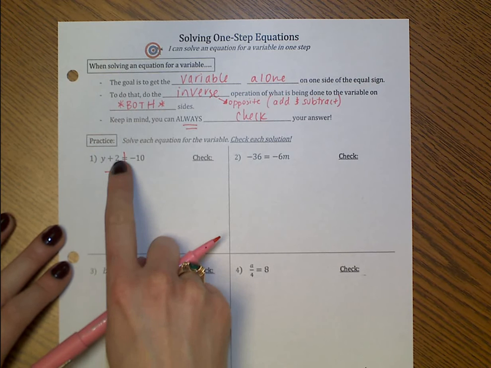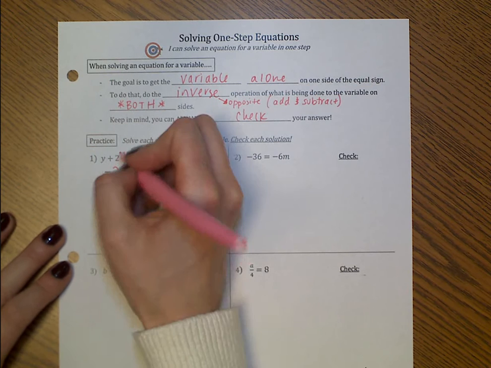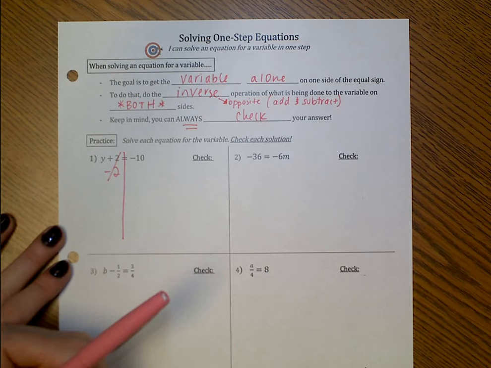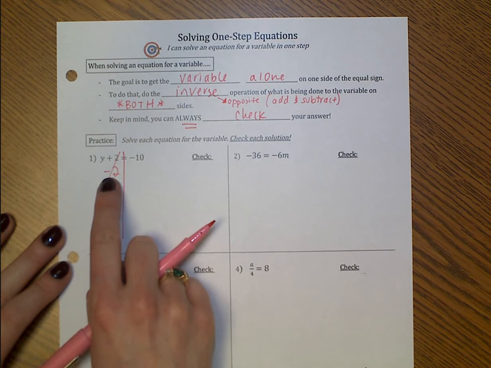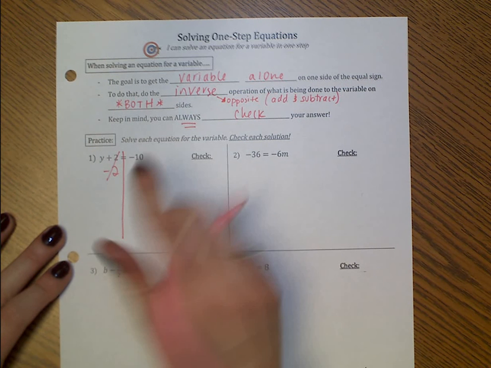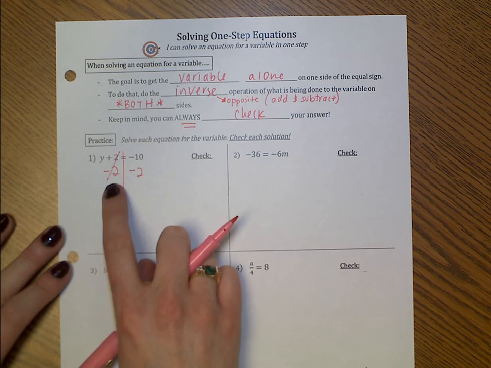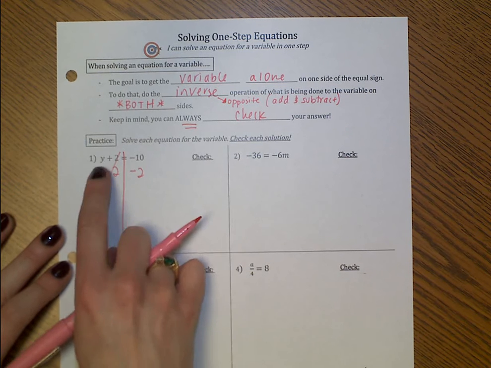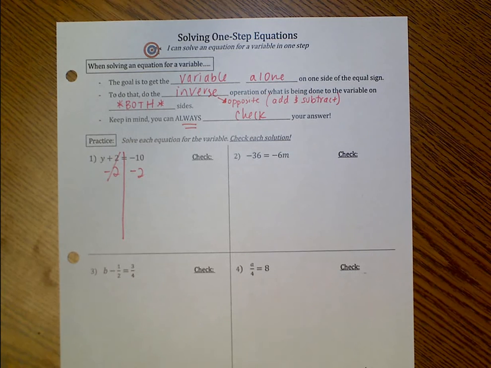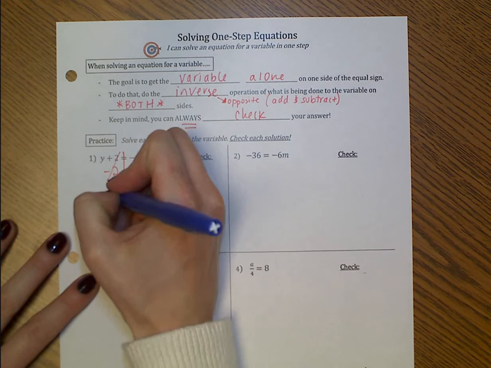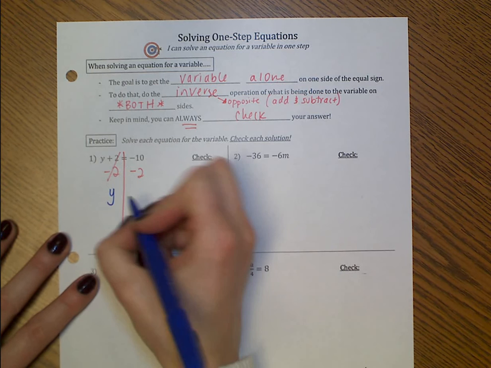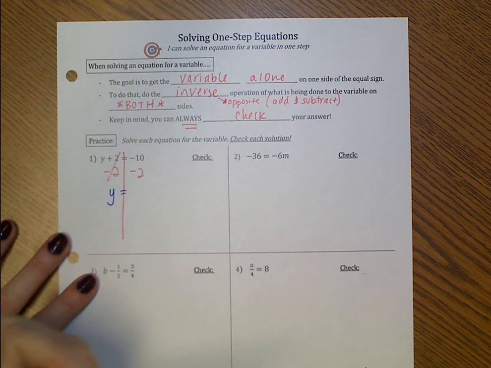2 minus 2, you guys, is 0. So those cancel each other out. Like I said, whatever you do on the left side of the equal sign, you have to come over here and subtract 2 on the right as well to keep it balanced. Since the 2's canceled, I just have y on the left side. Bring down your equals.